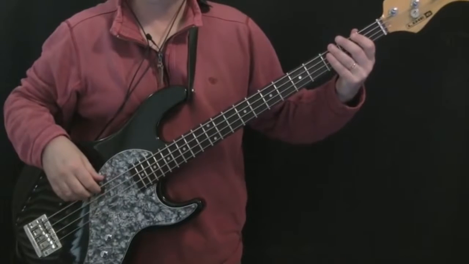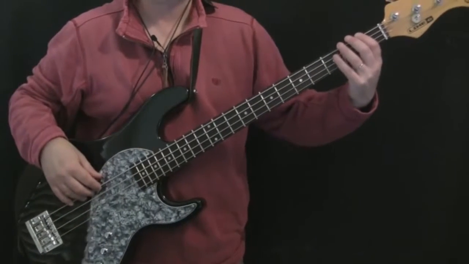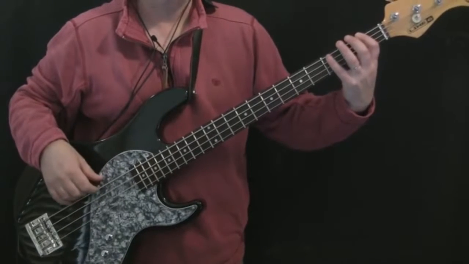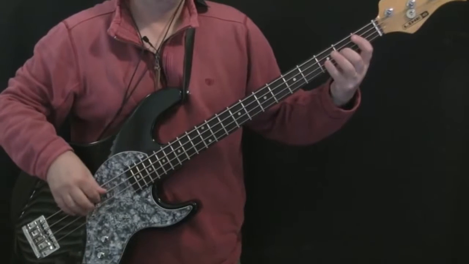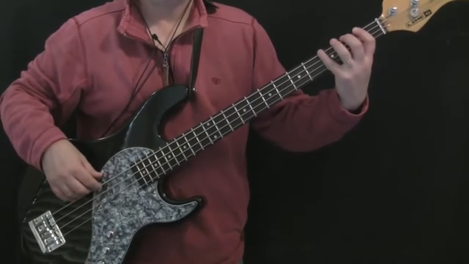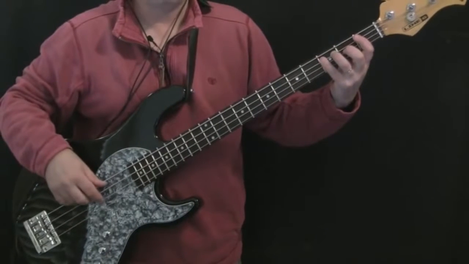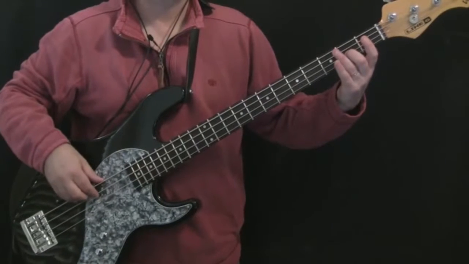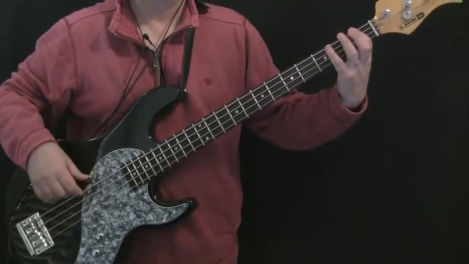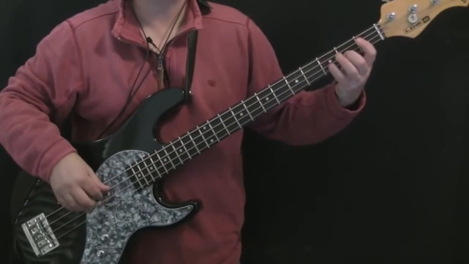Okay, the bridge is an 8-bar section. Mainly it's made up of a 4 note pattern which goes from F to G to C to E. F and G, 1st and 3rd frets of the E string, C is the 3rd fret of the A string, E the 2nd fret of the D string. That pattern repeats another 2 times.